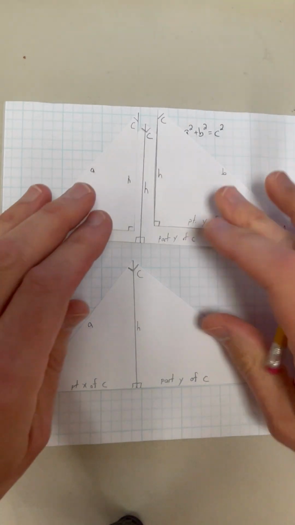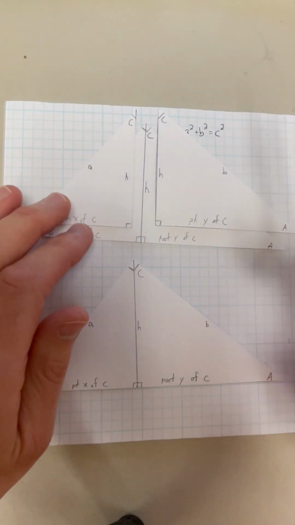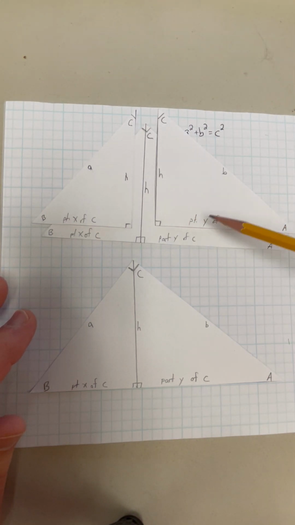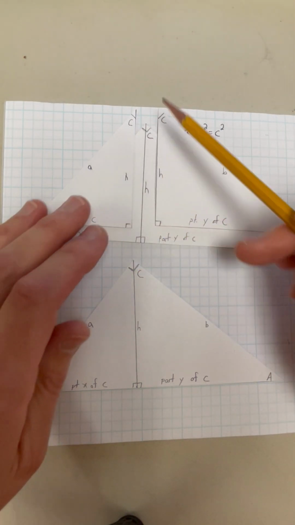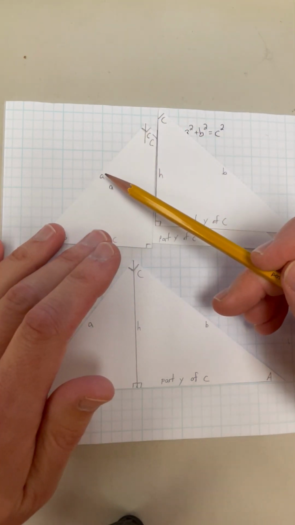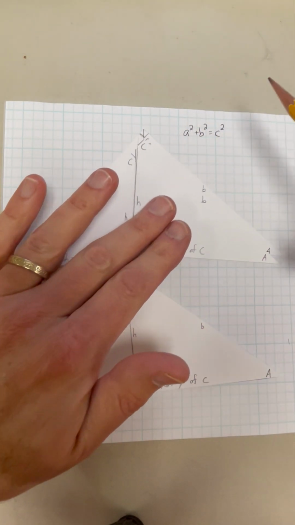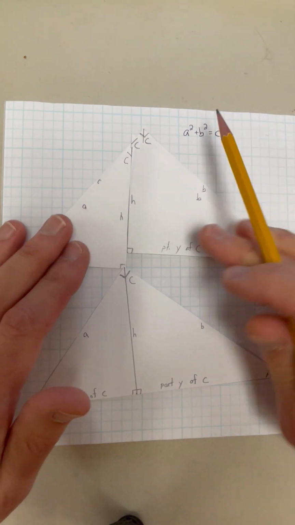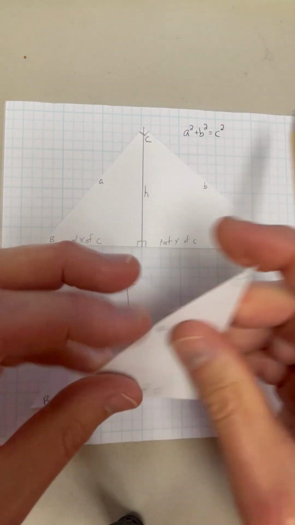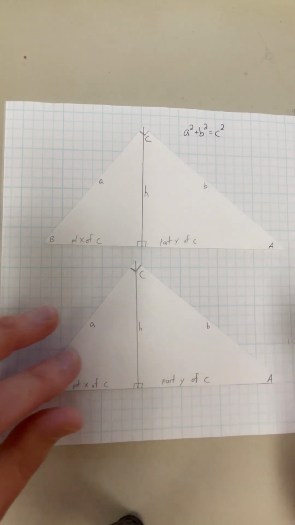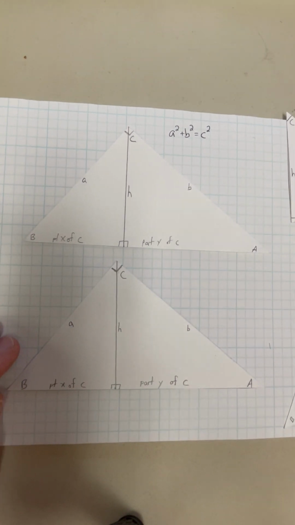here and here, and they're labeled the same way as you see, right? Part Y of C, part Y of C, part X of C, angle B, and here is also side A, and these are side B's, right? So I have all these triangles, and I'm going to try and solve this using proportions.